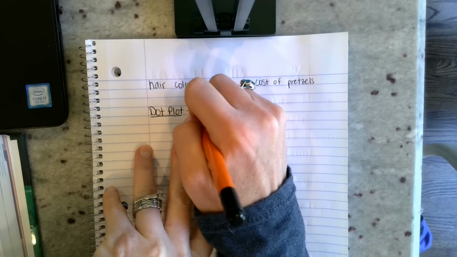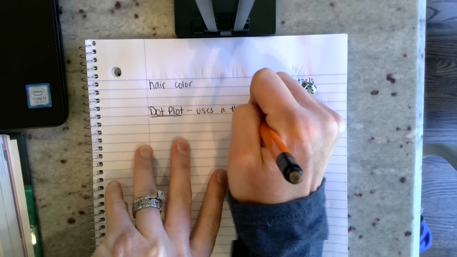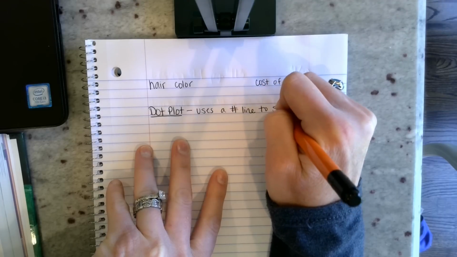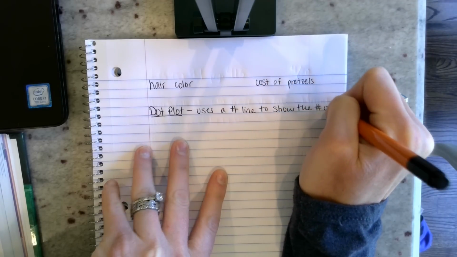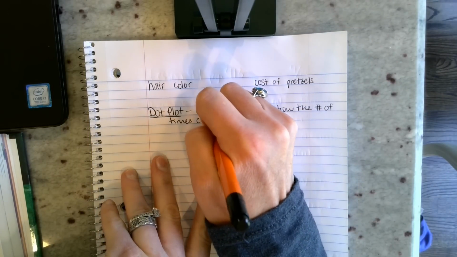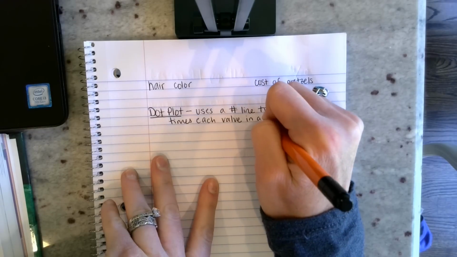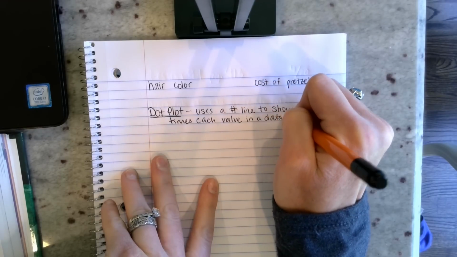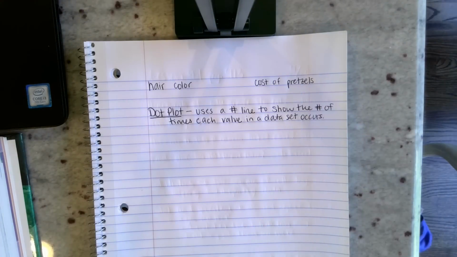A dot plot uses a number line to show the number of times each value in a data set occurs. It shows the spread and distribution of a data set.